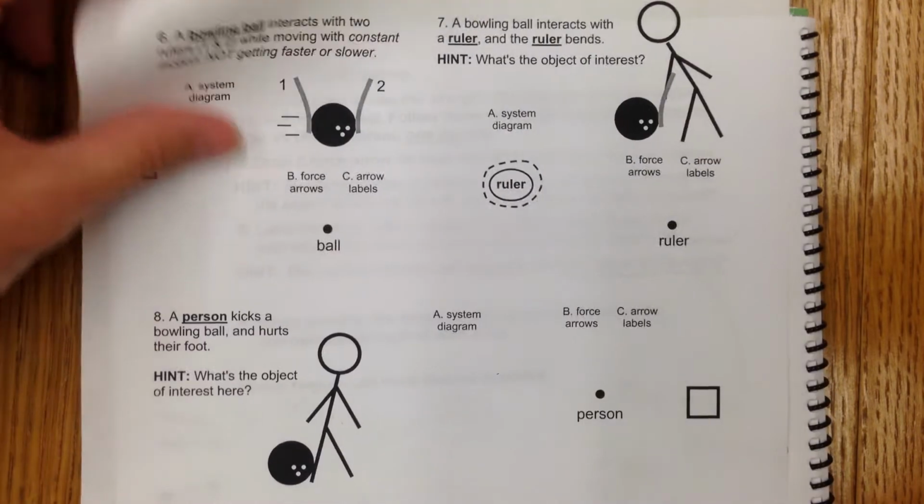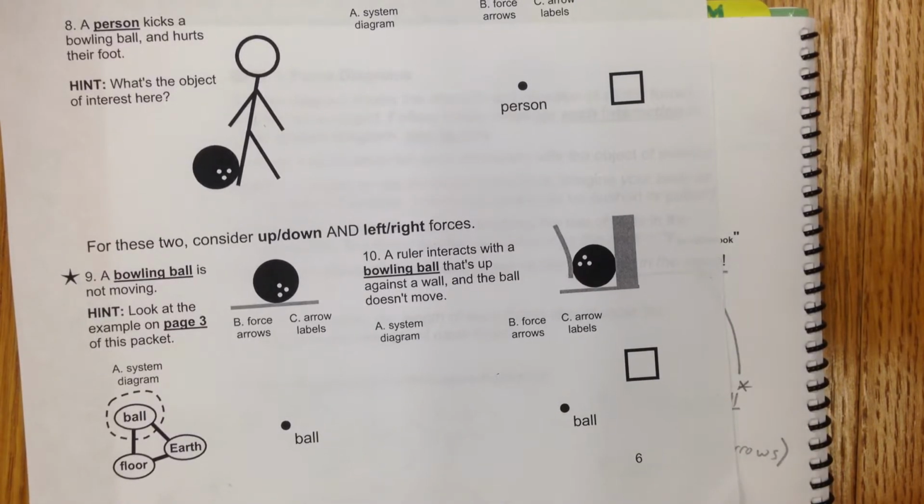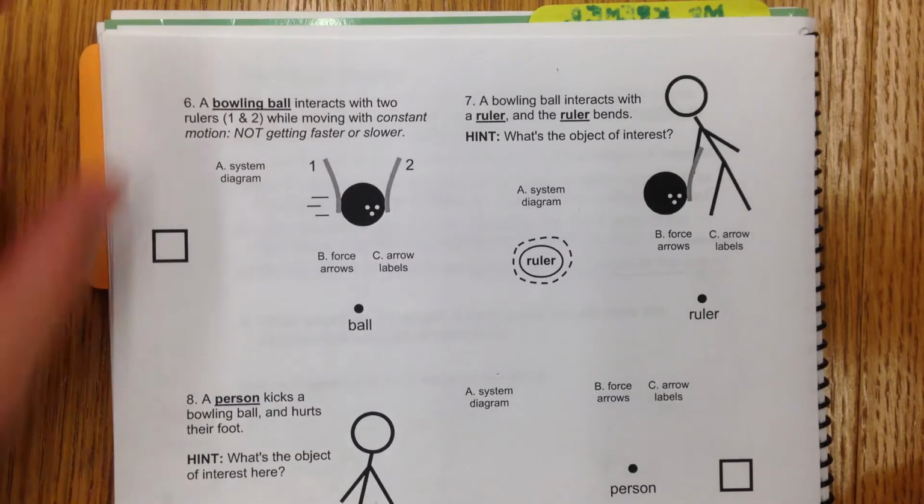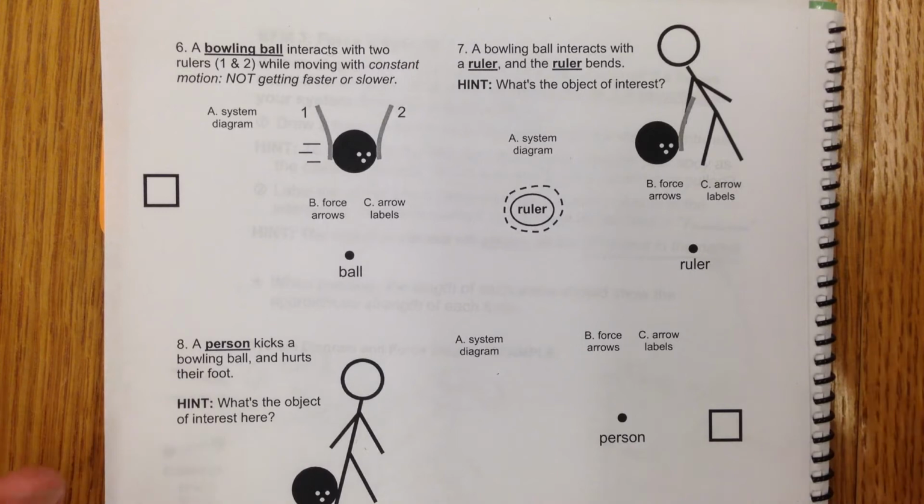Hi, this is a video about page 6 in your packet about drawing force diagrams. You should have tried all of these questions already before watching this video.